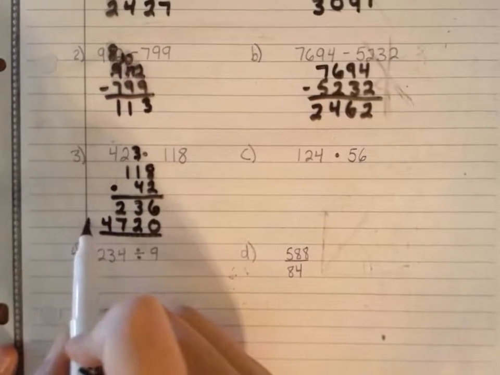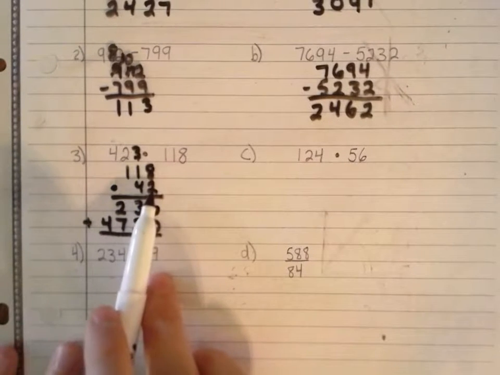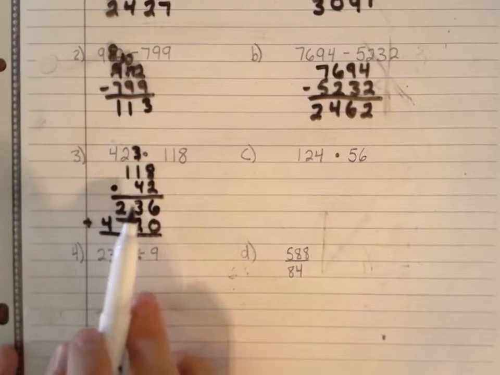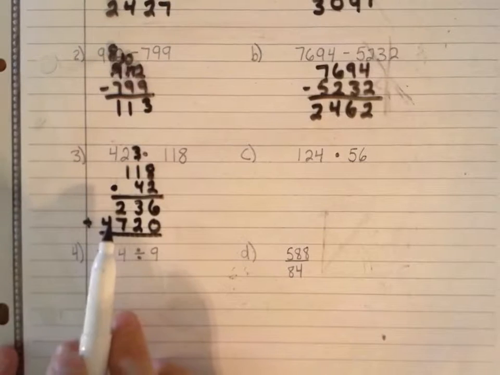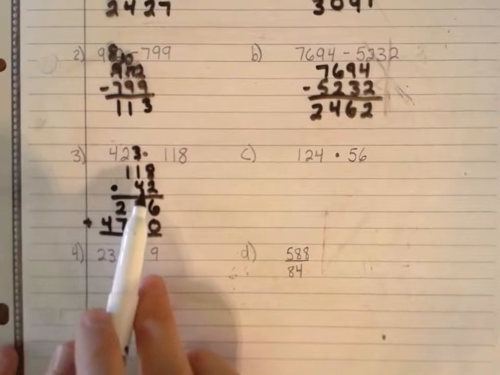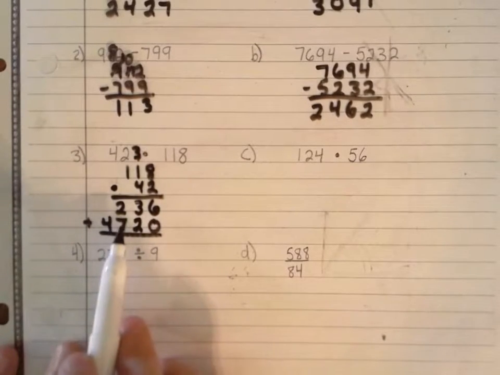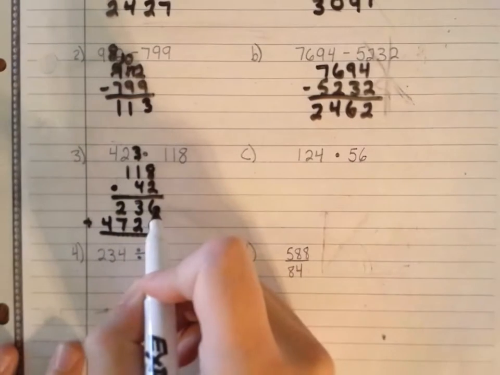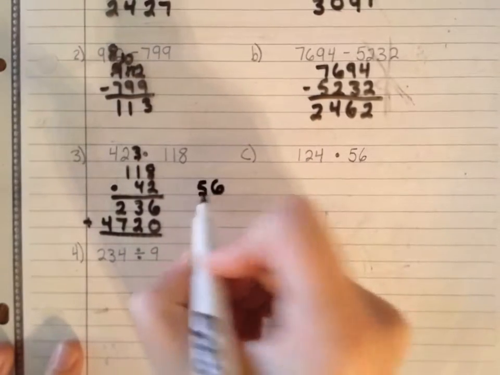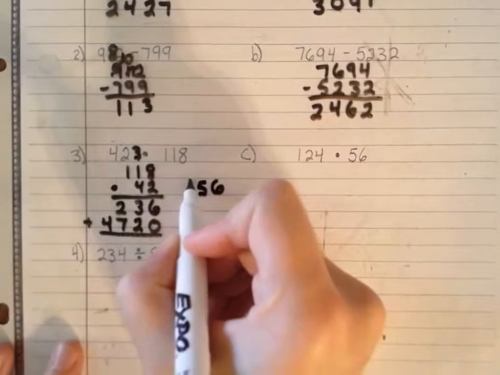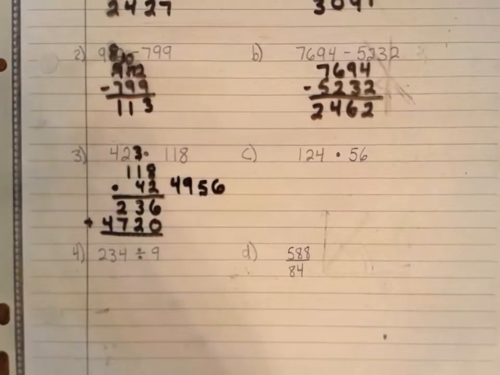So now we're going to add these two together. What this line means is we took 2 times 118. So this is what 2 times 118 looks like. And then this second line is actually 40 times 118. So we're adding these together. 6 plus 0 is 6. 3 plus 2 is 5. 7 plus 2 is 9. And then we have a 4. So 4,956.